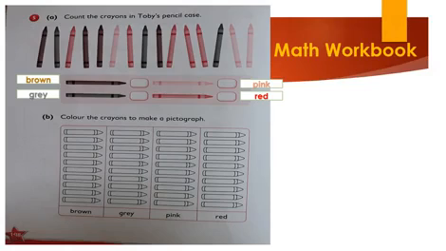Okay, kids, after we answer your math student's book, let us now have your math workbook, okay? So please open your math workbook to page 198. On page 198, you will find this page. Count the crayons in Toby's pencil case. You have to count first how many of the crayons are brown, gray, pink, and red. I labeled the colors so that you will not get confused in sorting them or numbering them, okay?